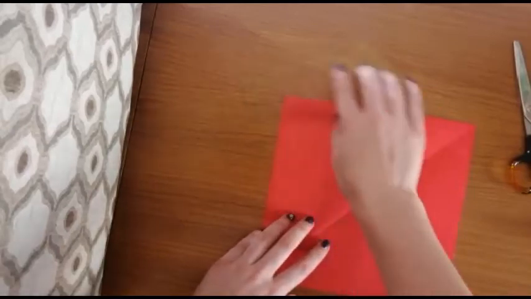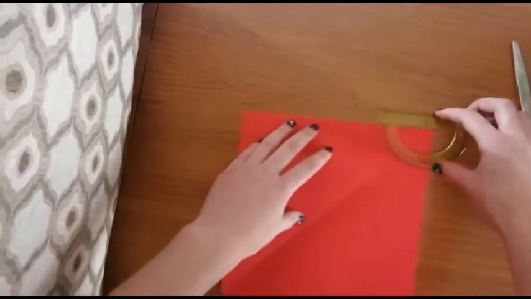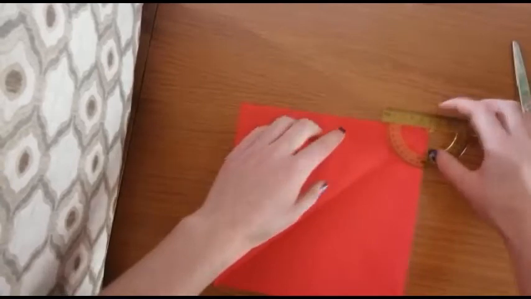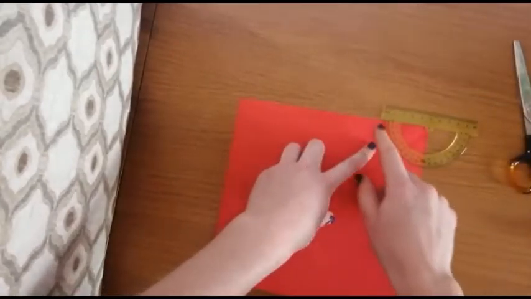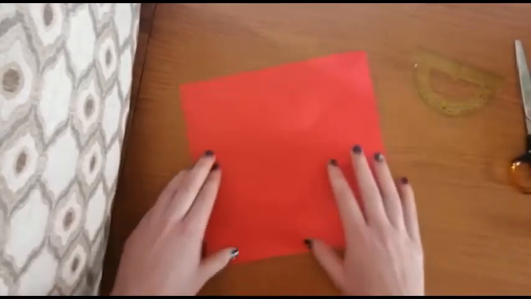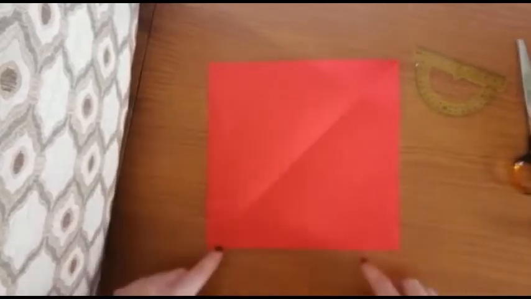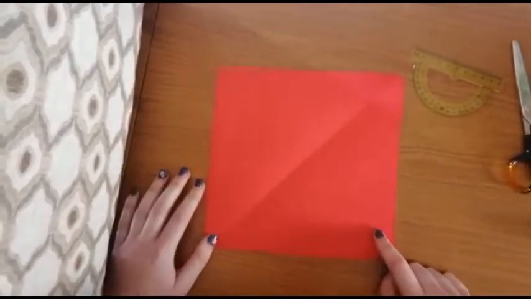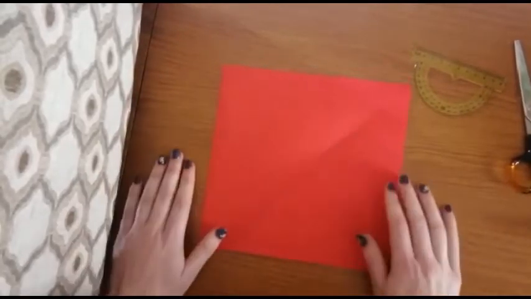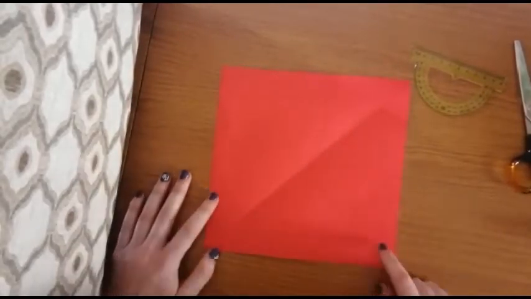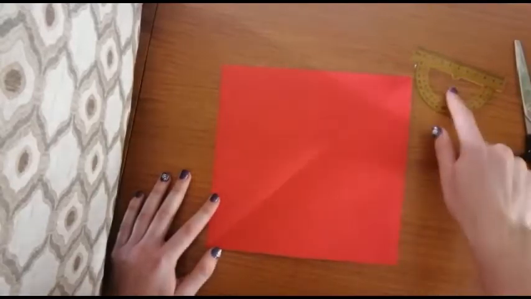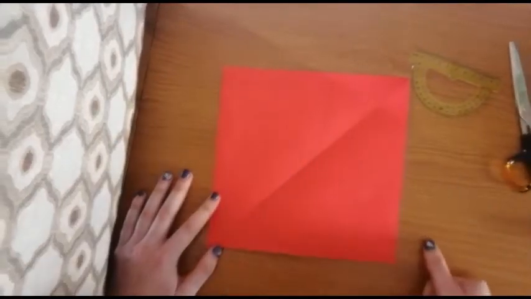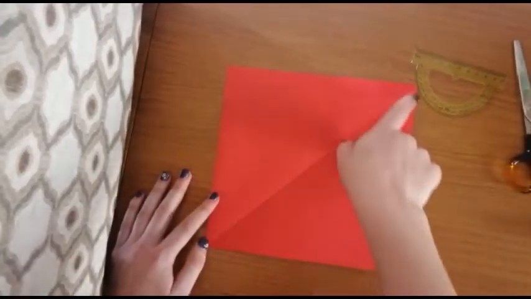90 degrees, and our final one. Remember, we're reading on the inside of the paper. 90 degrees. So this square is made up of 4 90-degree angles, and those are all right angles. The other thing about a square is, remember, it's got the same length in our sides.